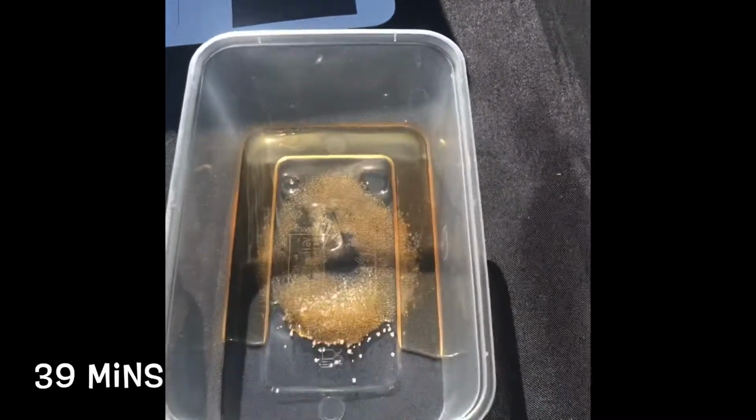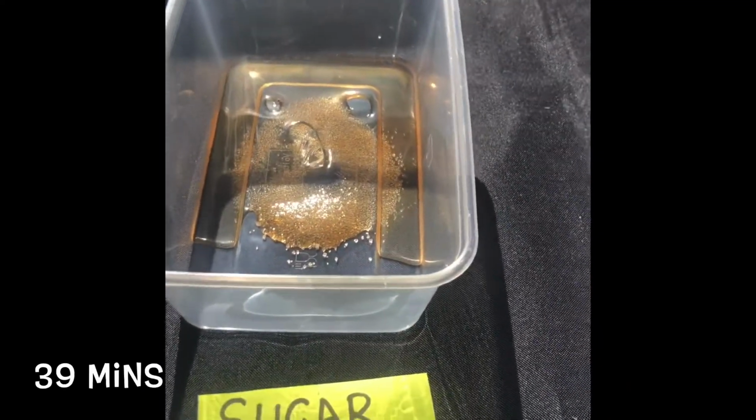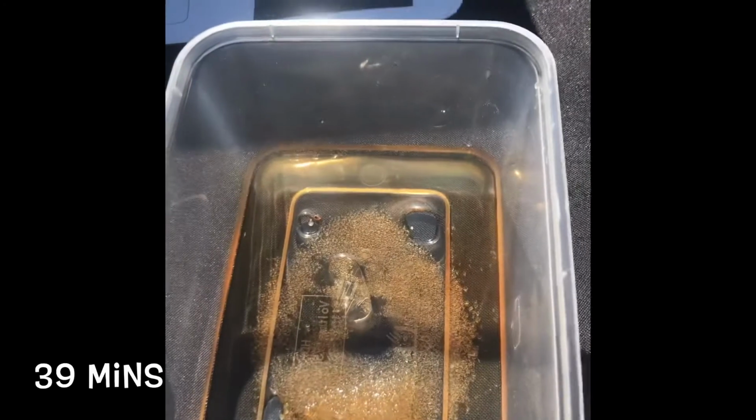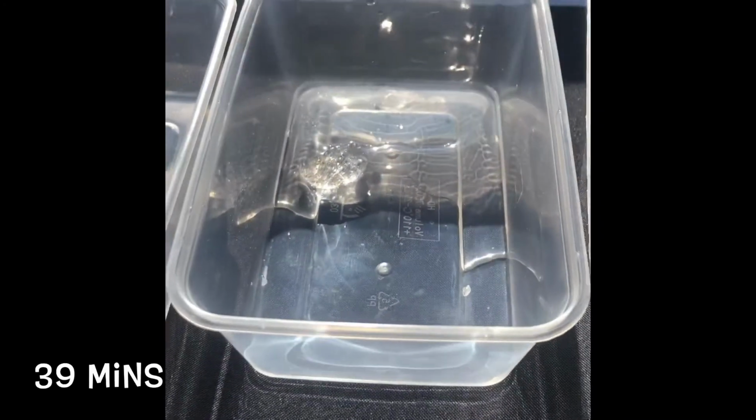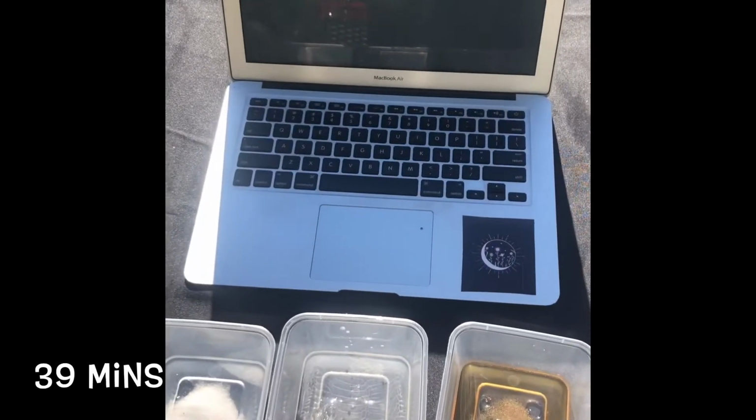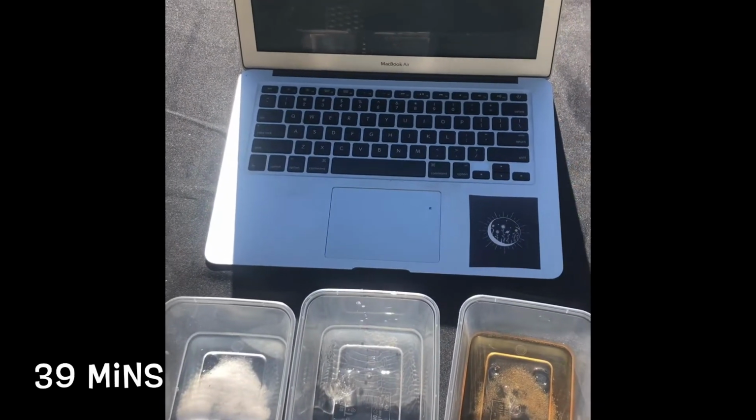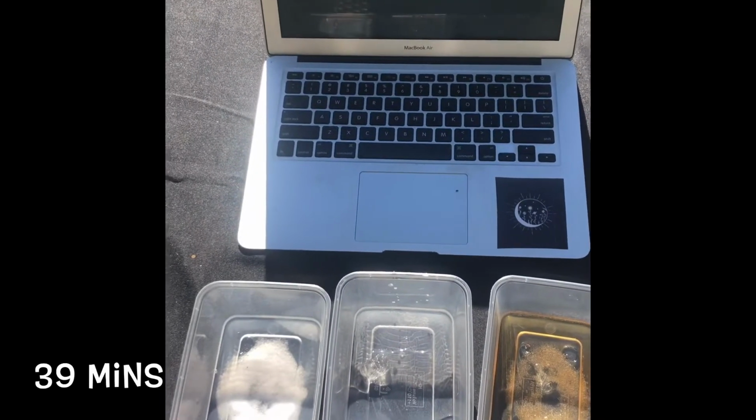We've just reached the 39-minute mark, and we can see both the ice cube with the salt and the sugar have almost completely dissolved. Students will be asked to record the time that each ice cube melts, which they will then reflect on their hypotheses to see if they were accurate.